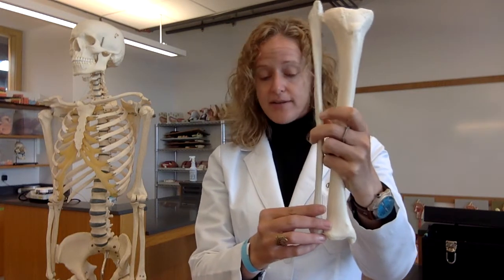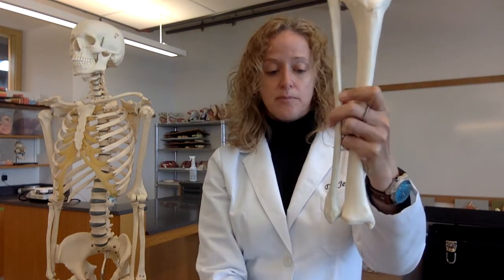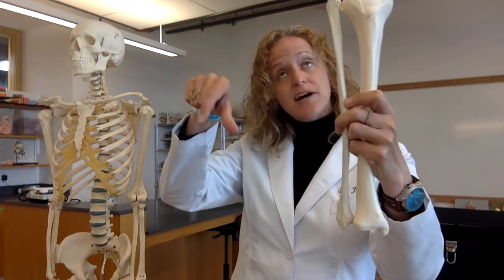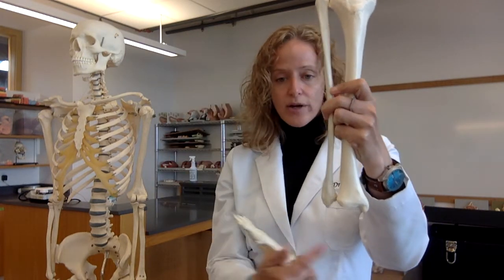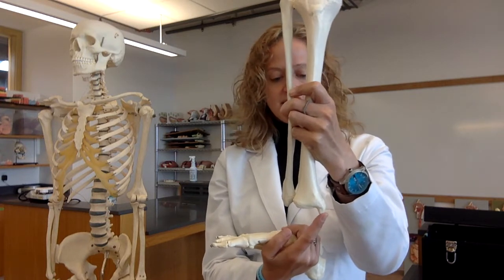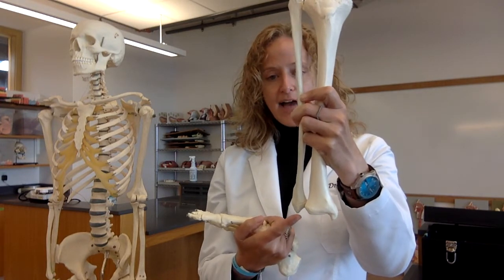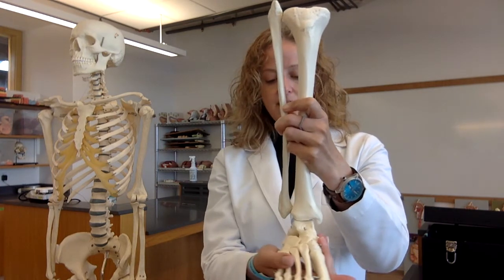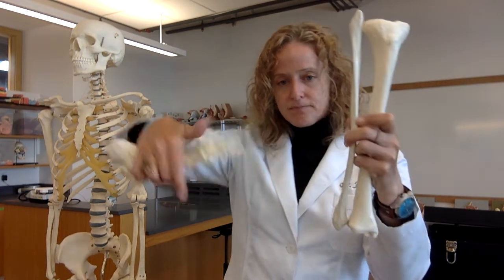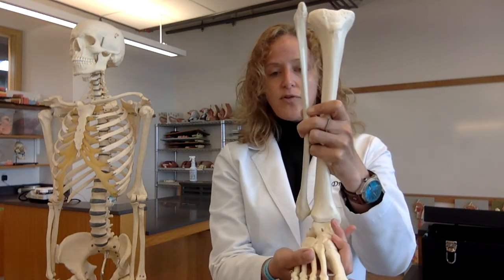We saw this in the forearm bones. The styloid processes of the radius and ulna form a nice little hood to go over our hand. Well, here we have the medial malleolus of the tibia and the lateral malleolus of the fibula, and they form a really nice little hood that goes over your foot.